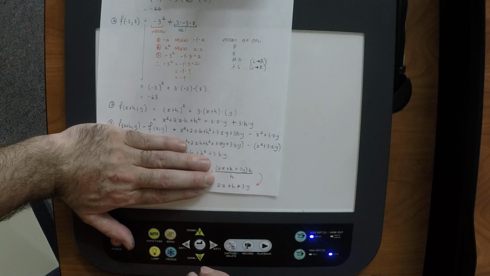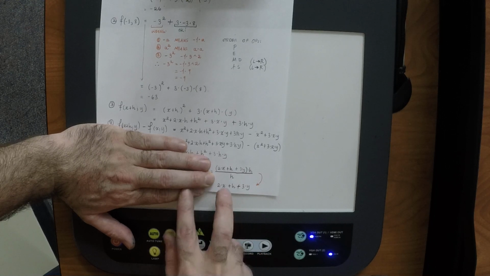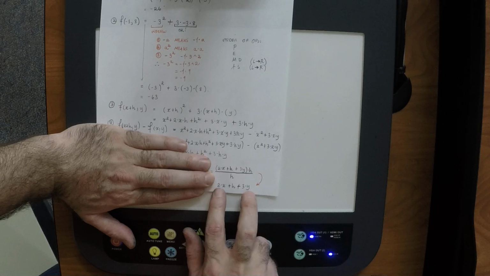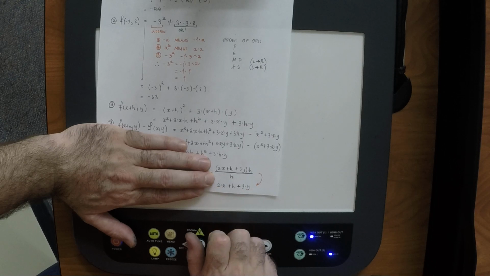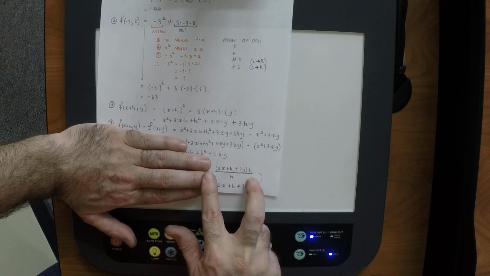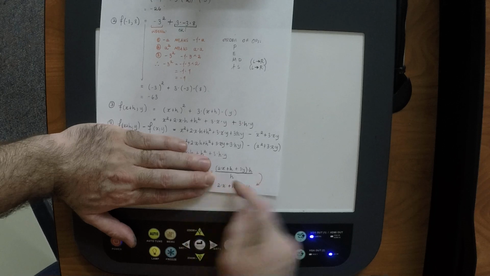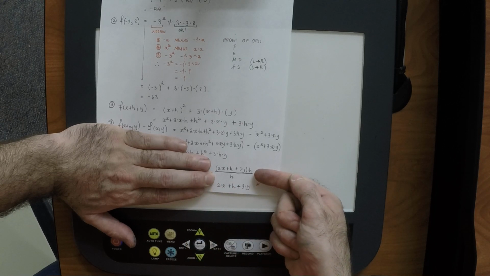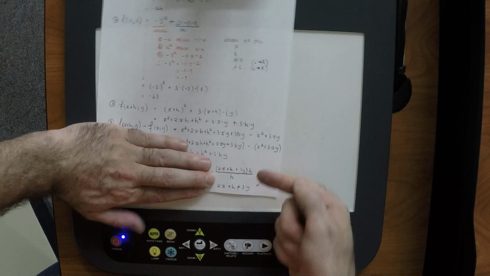All right? Now, for the bottom one, is it permissible to plug in h is 0? Yeah. If you were to plug in h is 0, you'd have 2x plus 3y. Can you plug h is 0 into the top one? The top one, this one. Yeah, so you can't plug in h is 0 to this one. Whoa.